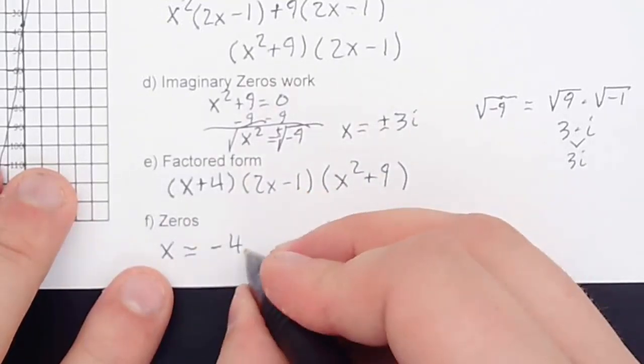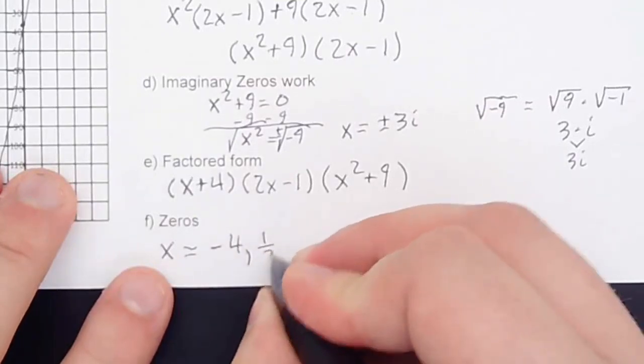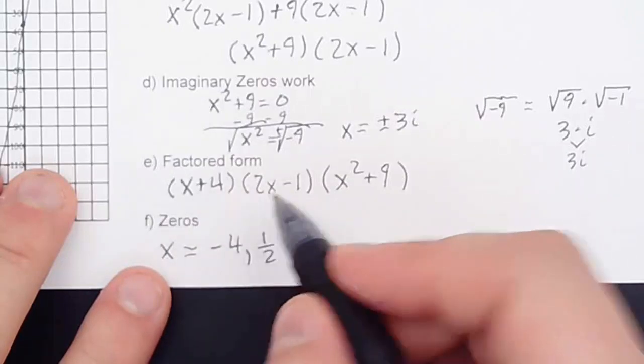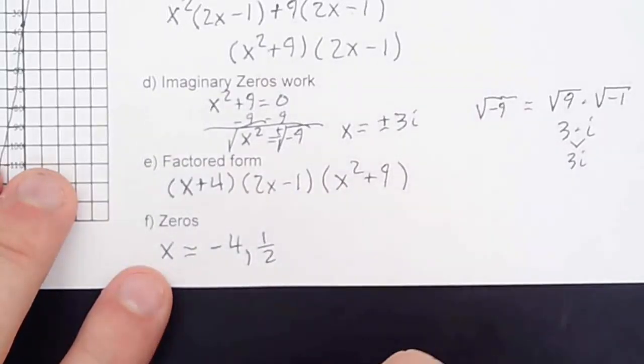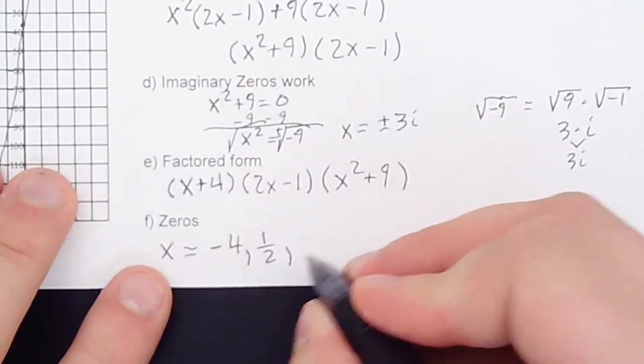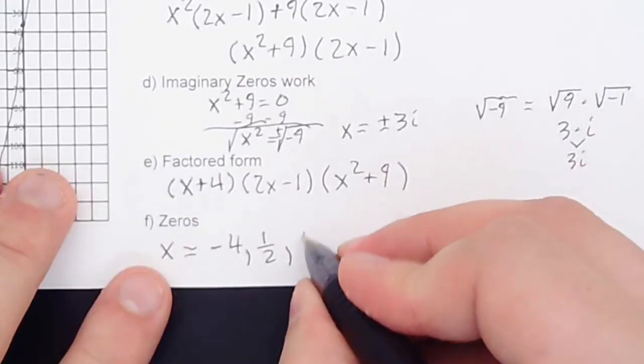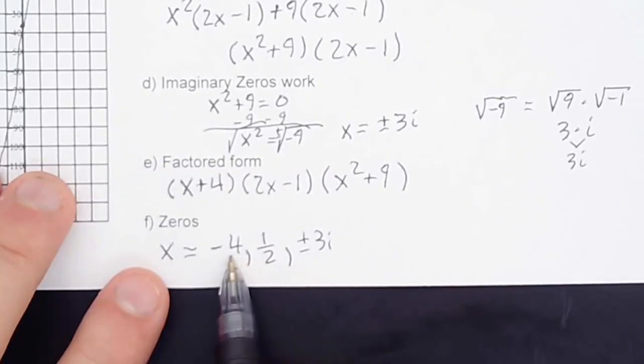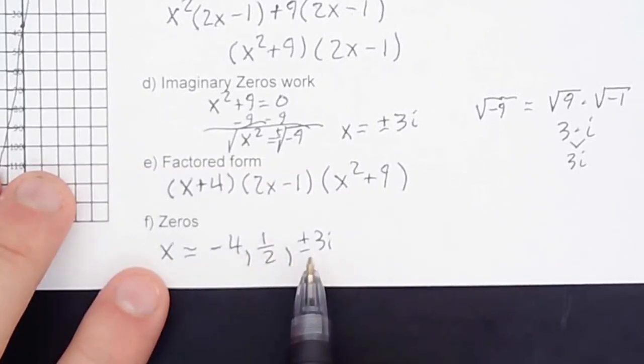If you aren't sure about that, you can use the zero product rule here to figure this out. Set all of these equal to 0, and you'll see what I'm talking about. And then last but not least, we have plus or minus 3i. That makes sense because I have 4 zeros here, negative 4, 1/2, negative 3i, positive 3i, and the degree of the function we're talking about is a 4th degree polynomial.